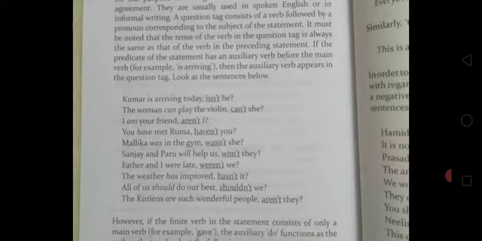First sentence is that Kumar is arriving today, isn't he? The woman can play the violin, can't she? I'm your friend, aren't I?